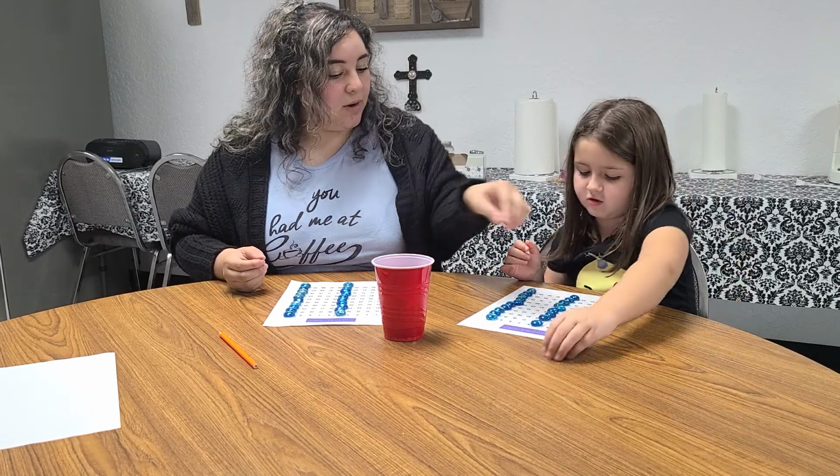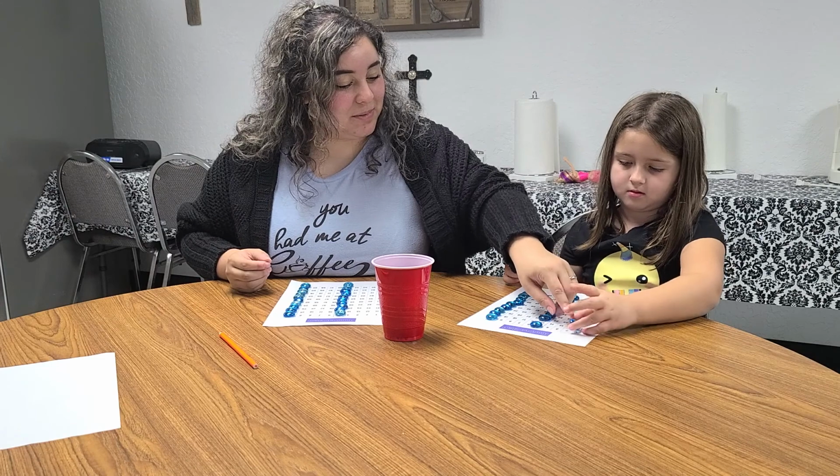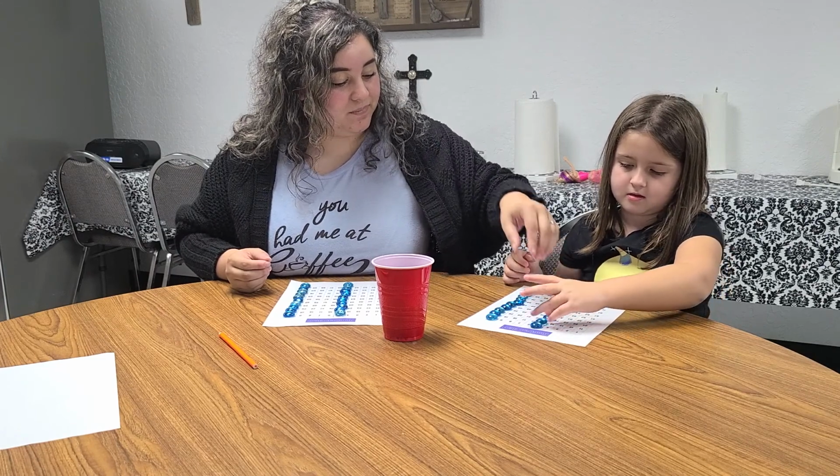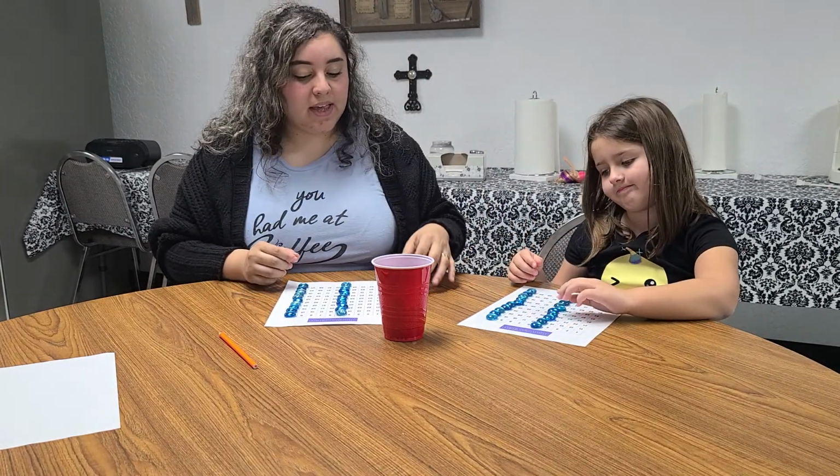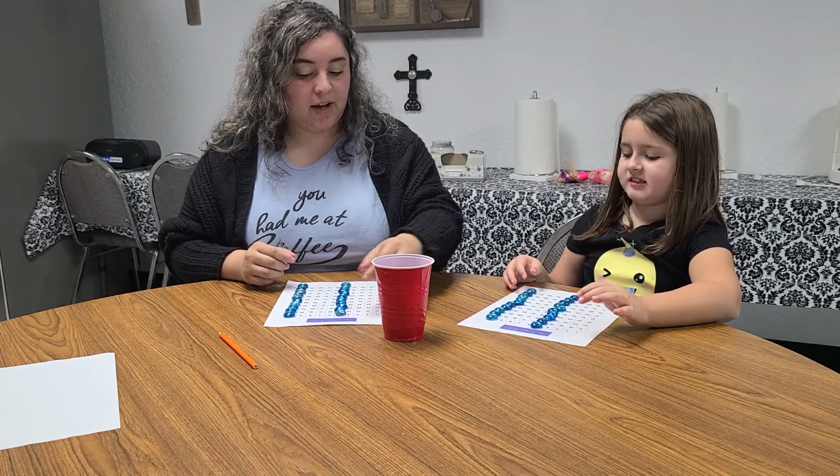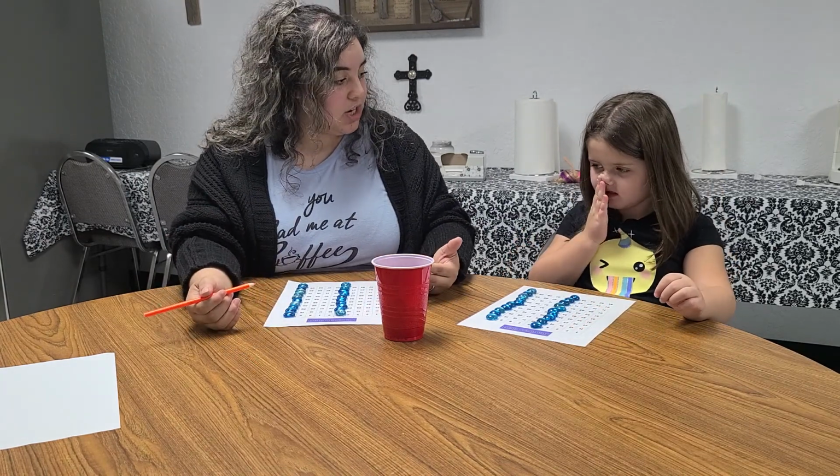Why do I have extra ones? You accidentally missed one right there. Just go ahead and fill it right there on the 15. So when we count by 5s, we're counting groups of 5. So we're jumping over numbers.